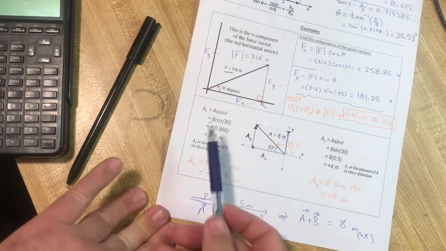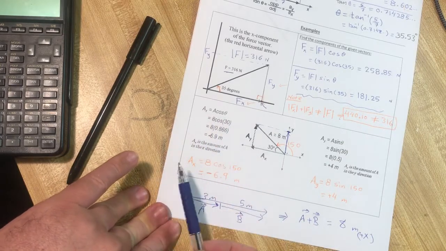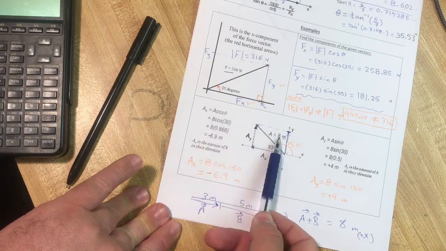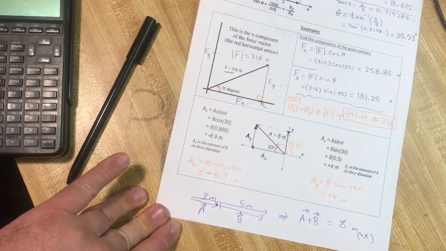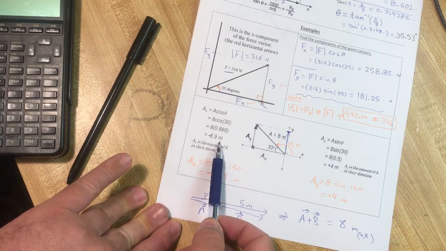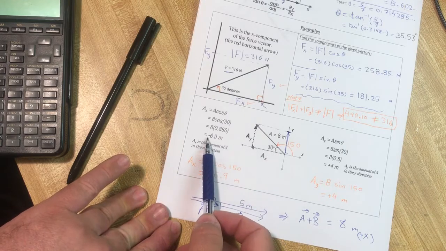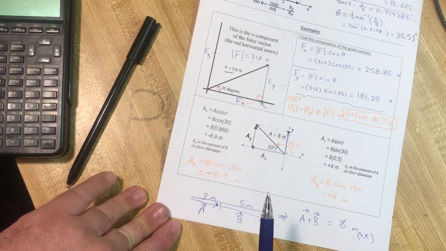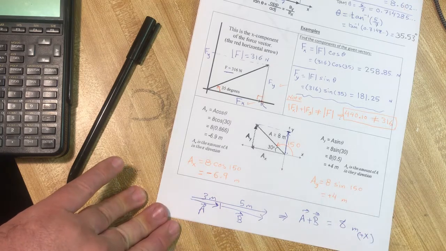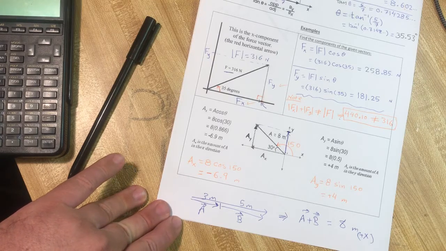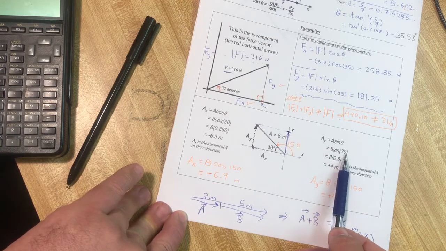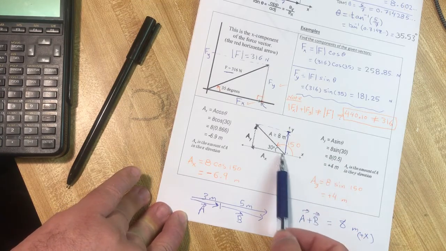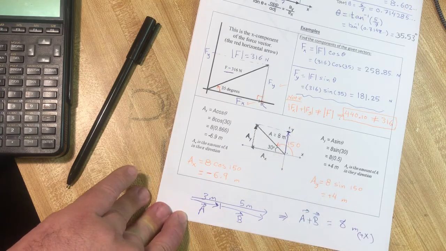We can use this. Ax is A cosine theta, which is 8, the magnitude of A in meters, cosine 30, which is equal to negative 6.9 meters. It is in negative direction. The negative sign in physics means that the direction is opposite from the positive direction. Also, ay is equal to A sine theta, A sine 30, which is equal to plus 4. It is in positive direction, not in negative direction.